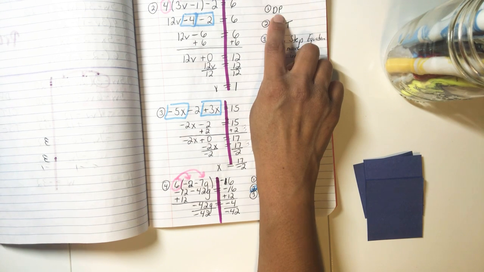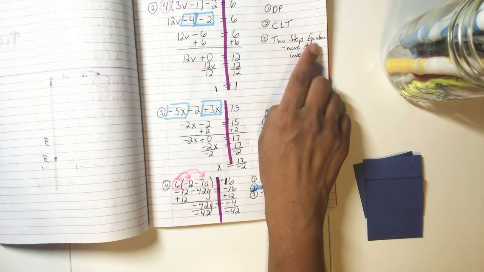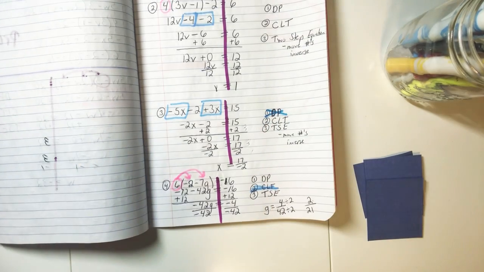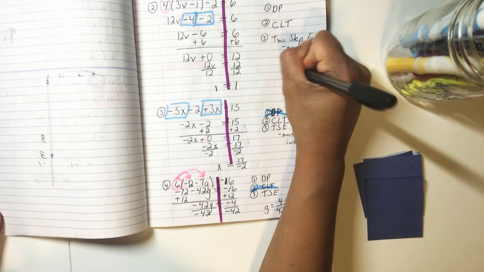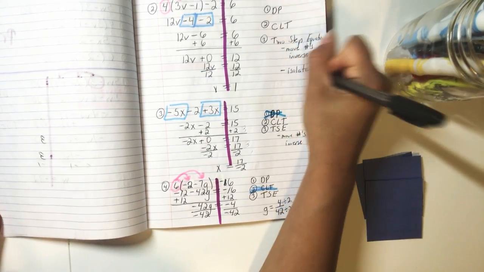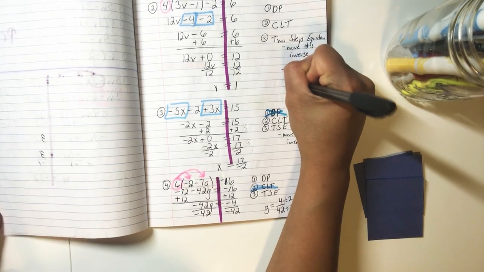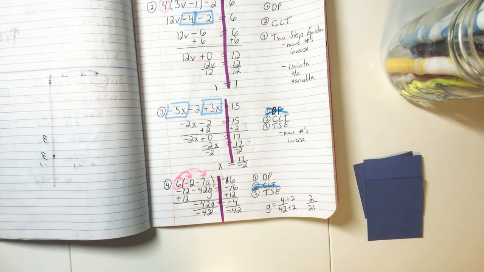Then after you do distributive property, you do your combined like terms. And then after that, you do your two-step equations, which is you usually move the numbers and do the inverse, and the last step is you isolate the variable, which means you get it all by itself, and then that's how you get your answer.